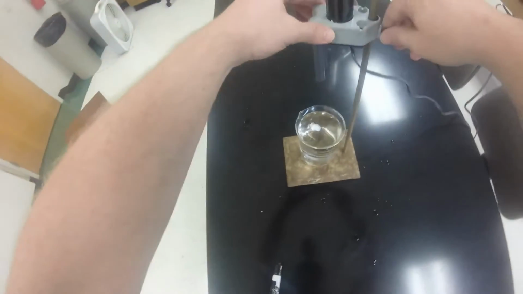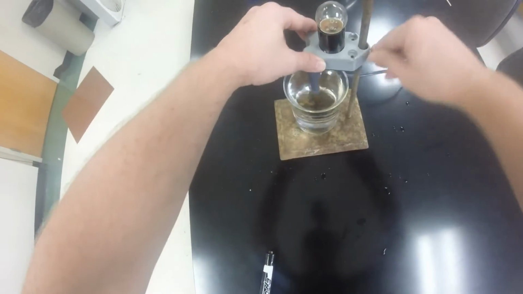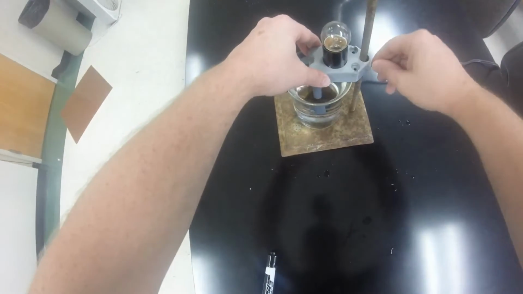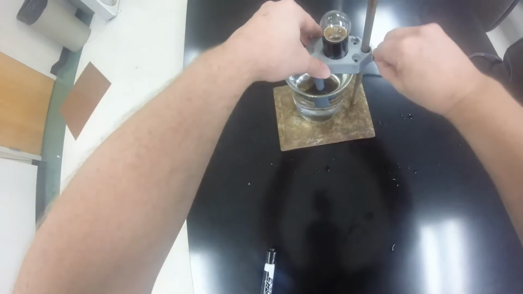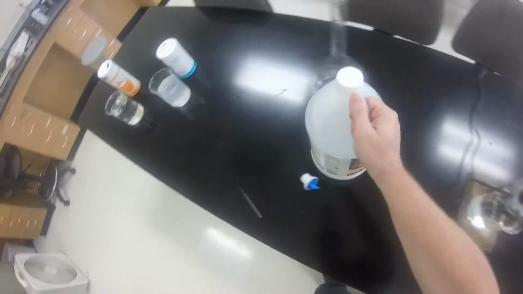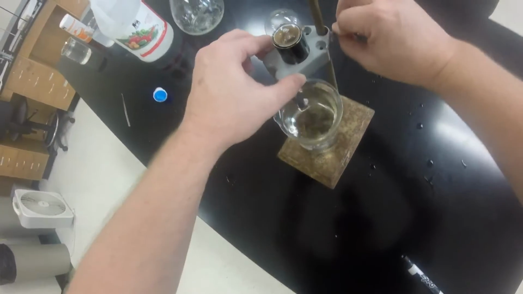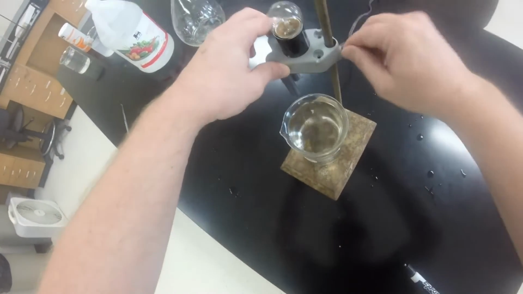Alright, so we're going to lower our light down into this weak electrolyte. Oh, I don't know if we added enough. We may have to make our electrolyte a little stronger here, so let's maybe not add so much distilled water.